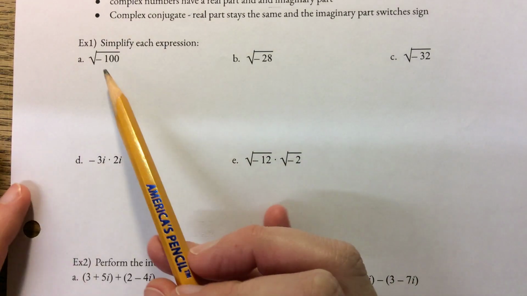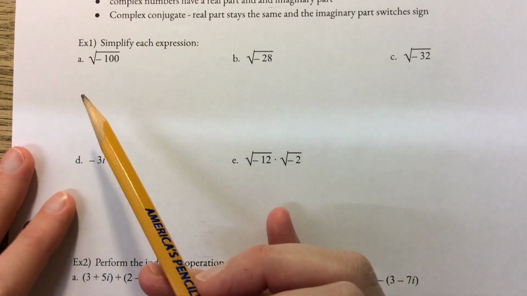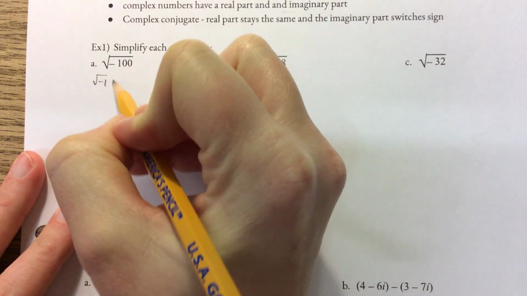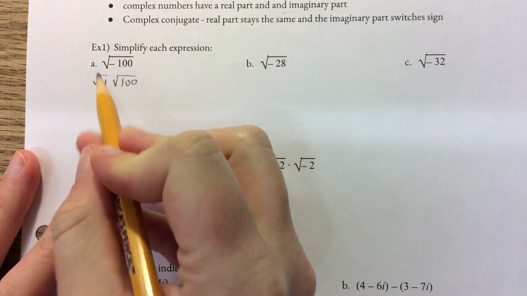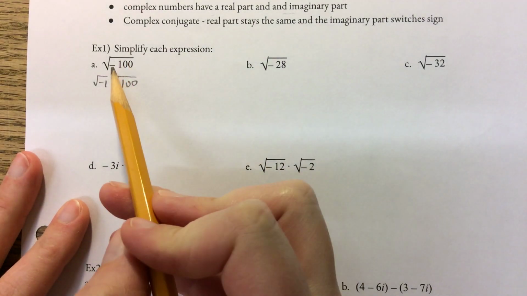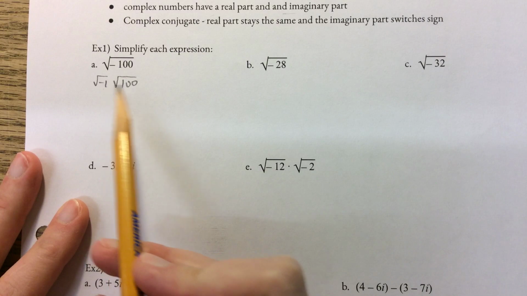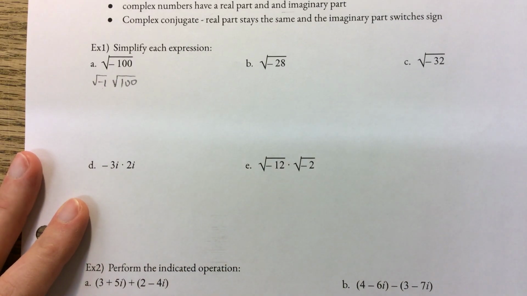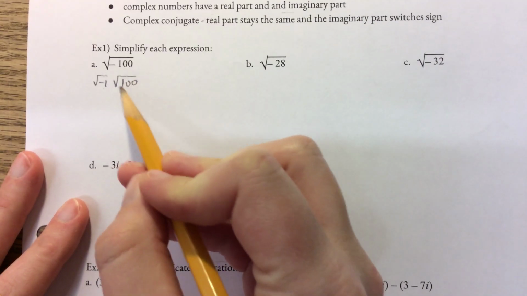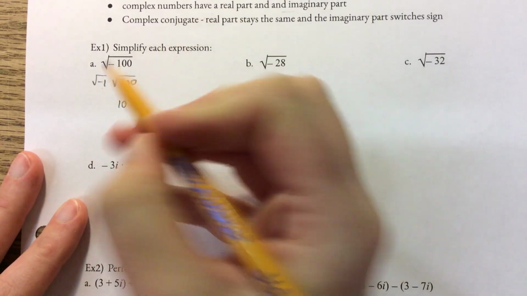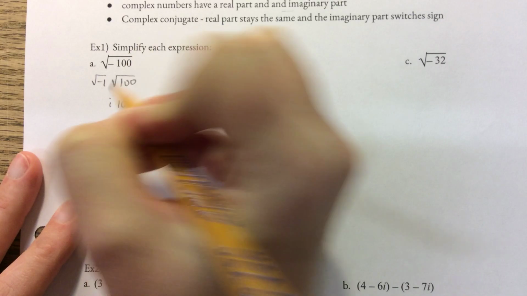The first one is the square root of -100. I'm going to break this apart into the square root of -1 and the square root of 100. I'm taking out the square root of -1 because it has that negative underneath, and this is equivalent because -1 times 100 is -100. Now the square root of 100 is 10, and the square root of -1 is i.